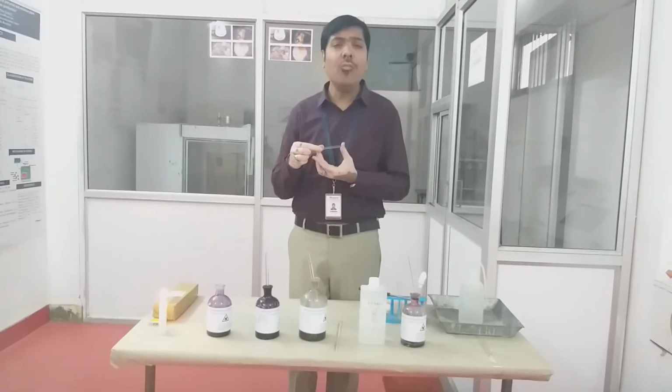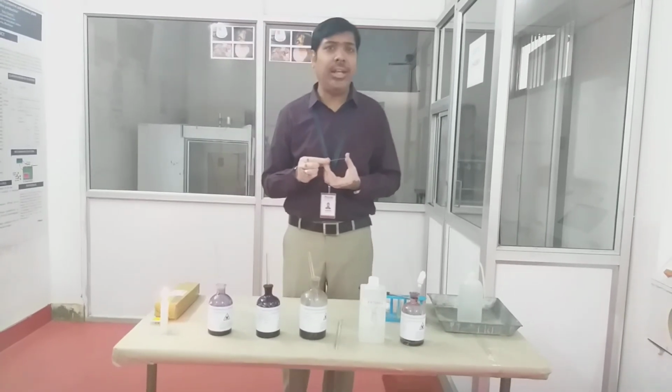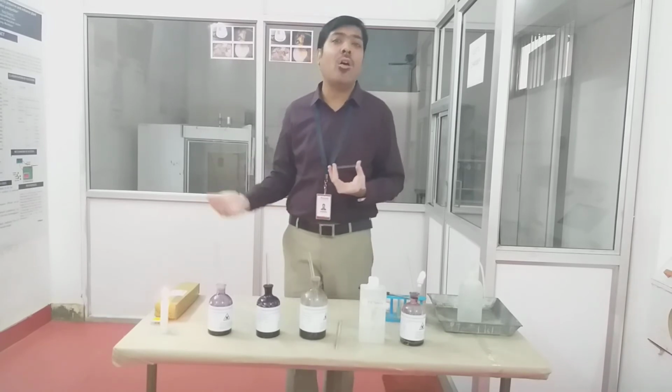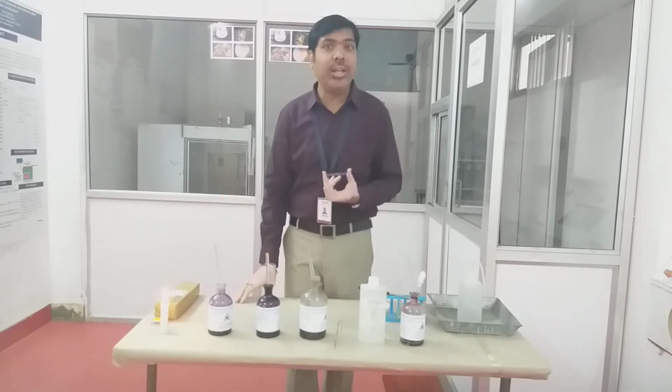Now we know that in case of the Gram staining method, a number of different dyes are actually used.